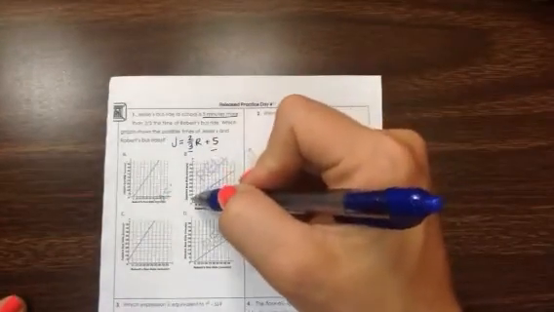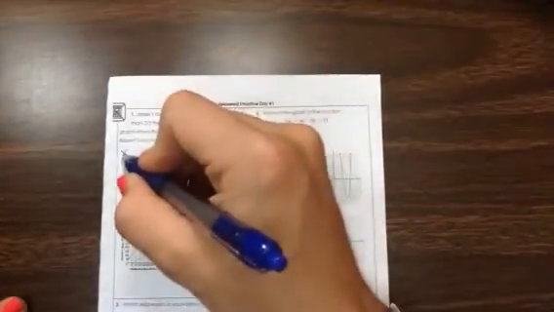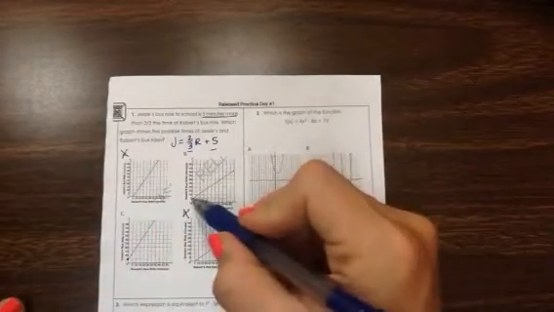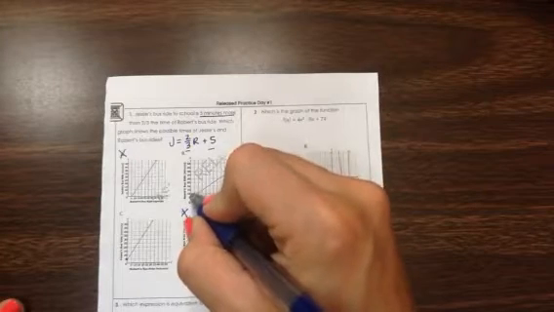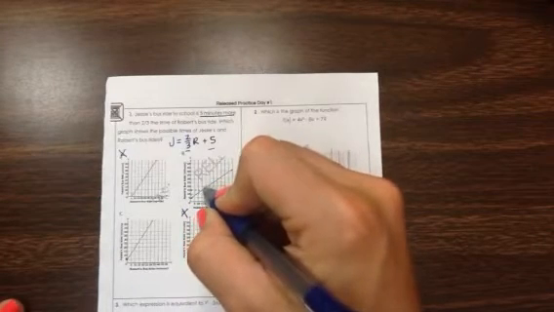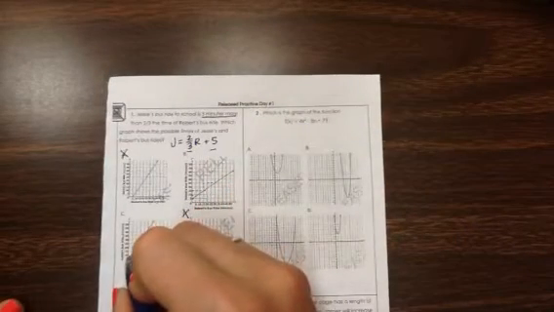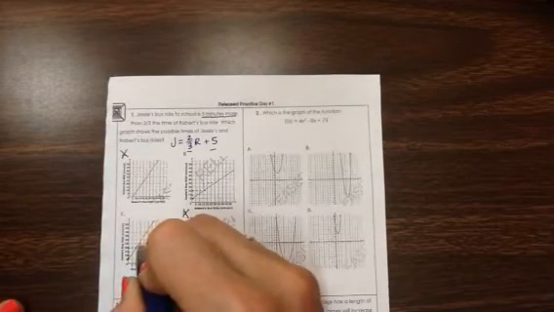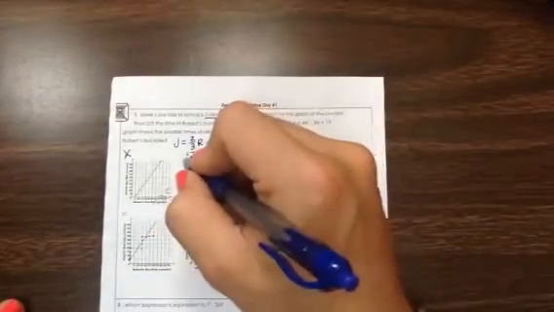So our y-intercept has to be at 5, so it can't be D, and it can't be A, because B and C are the only two that have a y-intercept at 5. And we need a slope to go up 2 and over 3. Looks like B has the slope of 2/3, but C does not. So our answer is B.